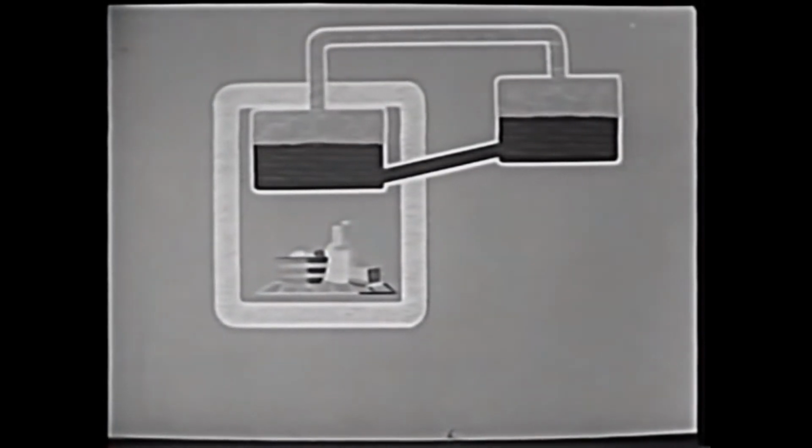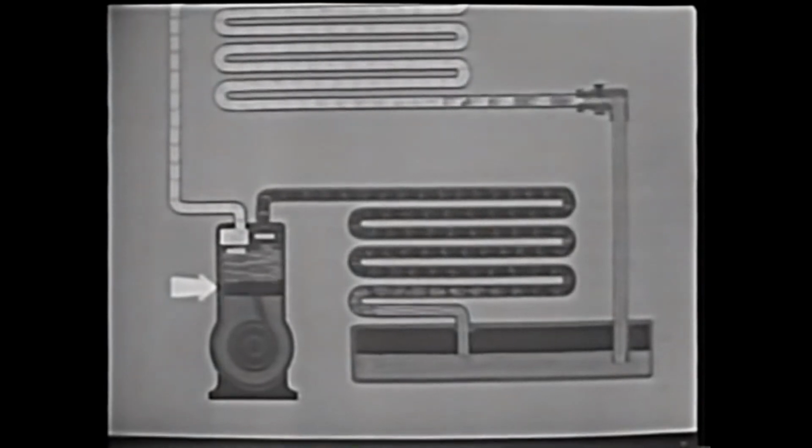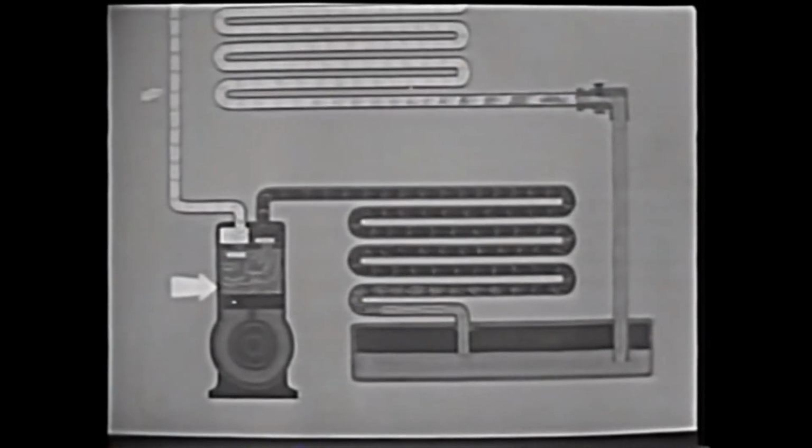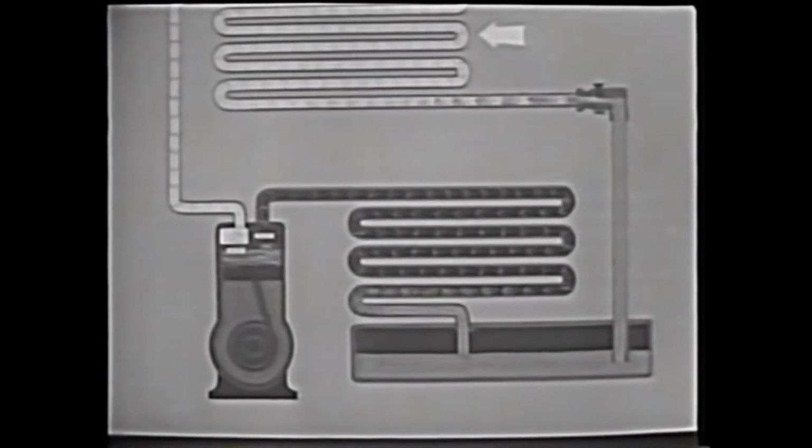With the introduction of a refrigerator box insulated against outside heat, the elements of refrigeration are ready to be brought together in a refrigeration cycle. In the compression cycle, the compressor forces the refrigerant through the system. The liquid refrigerant in the cooling unit absorbs heat, thereby cooling its surroundings, and changes to a gas.